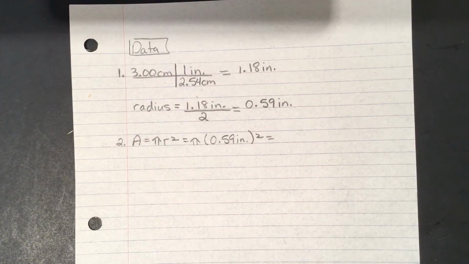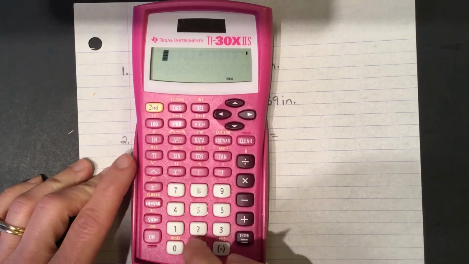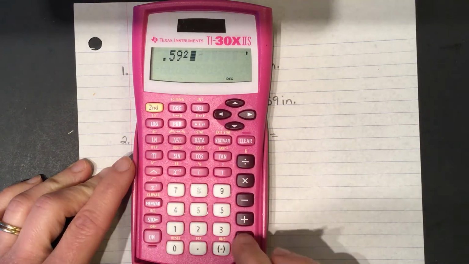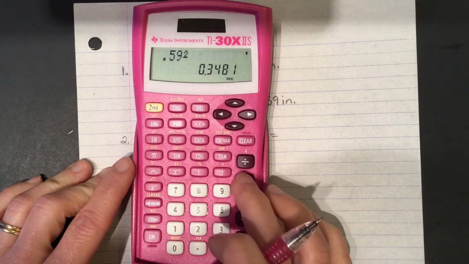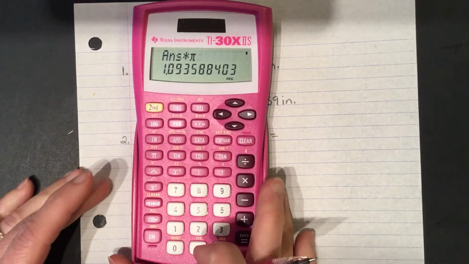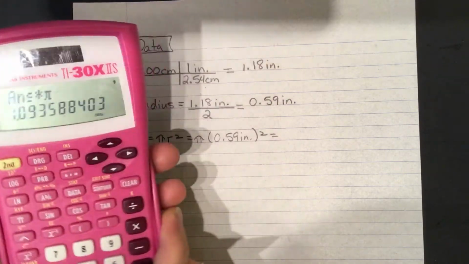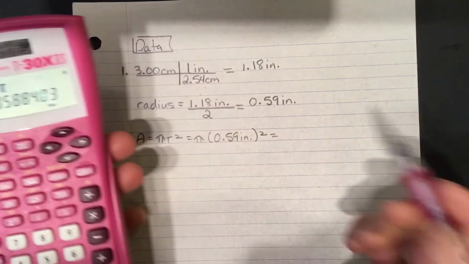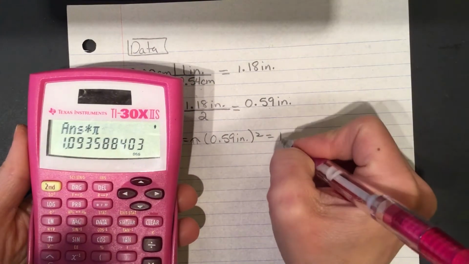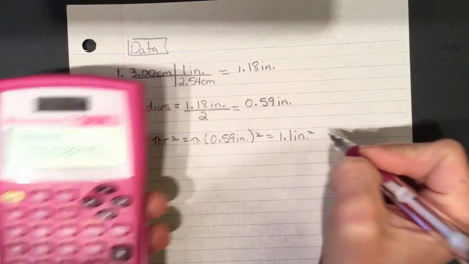So I'm going to go ahead and put that into my calculator. I'm going to say 0.59 squared times pi. And I get a value of 1.0935, but I can only have 2 significant digits, so that's 1.1 inches squared.